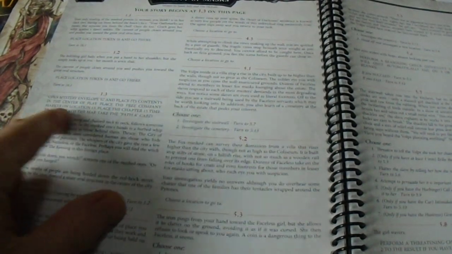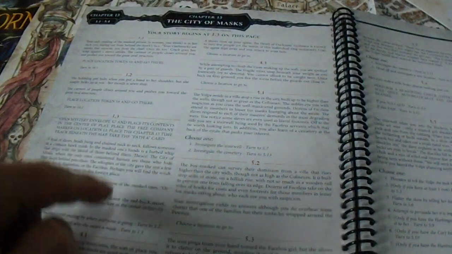Open mystery envelope G and place its contents in the center of play. So the thing in caps lock here gives you gameplay instructions, and the small stuff is for the thematic fluff, and then there is a choice. So ask a hobbling girl passing by where everyone is going, turn to 1.2. And that's this part. And ask the masked woman why she wears a mask, turn to 1.1. It's 1.1 in this chapter. So every chapter starts with a 1, and all references are within the chapter. Okay, so this is how you jump from text to text.